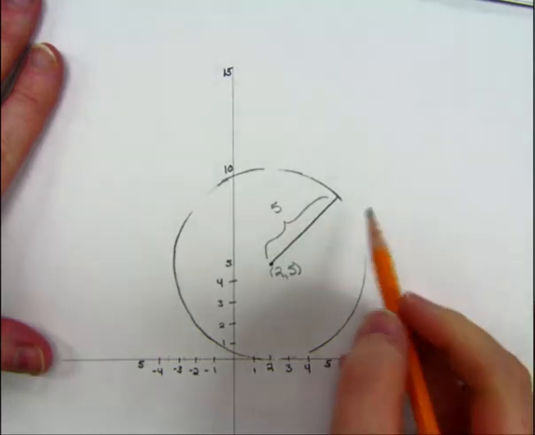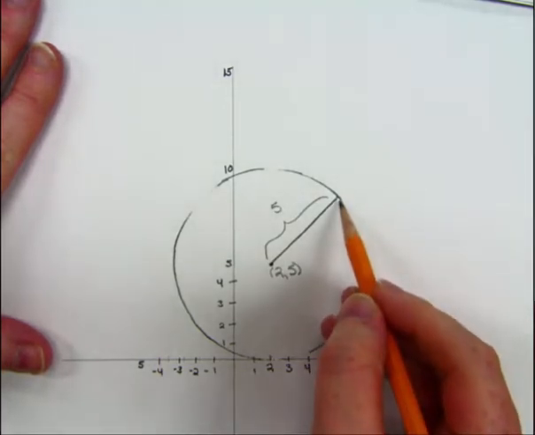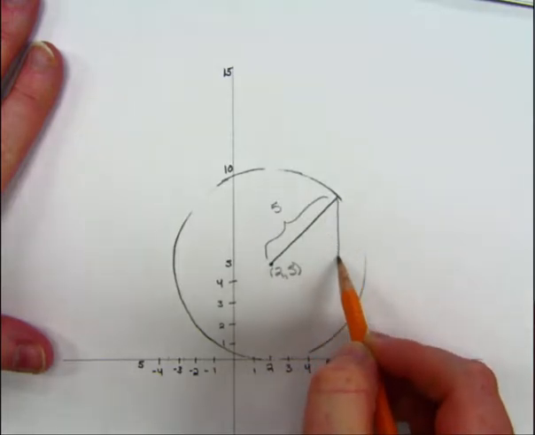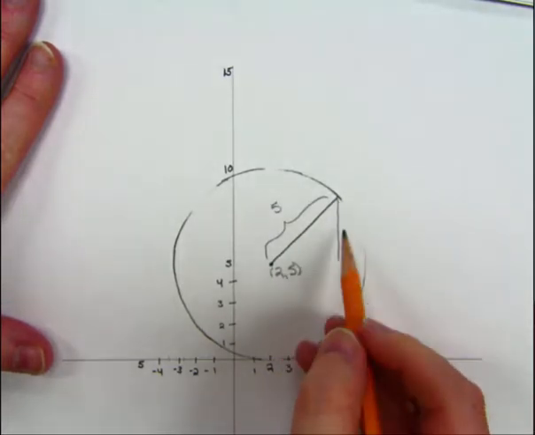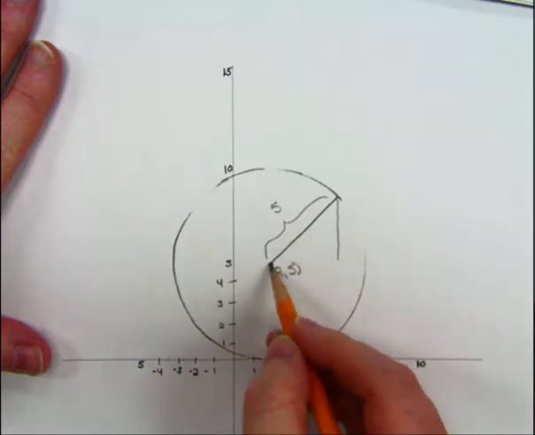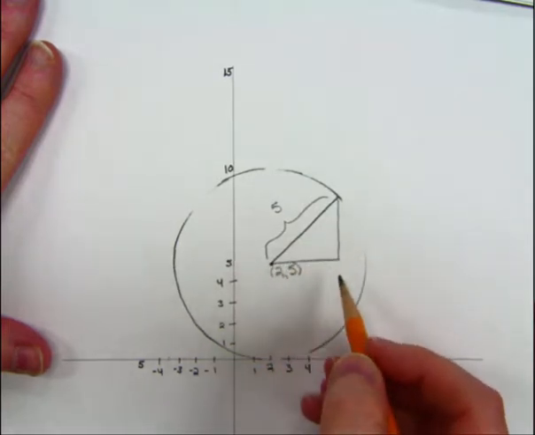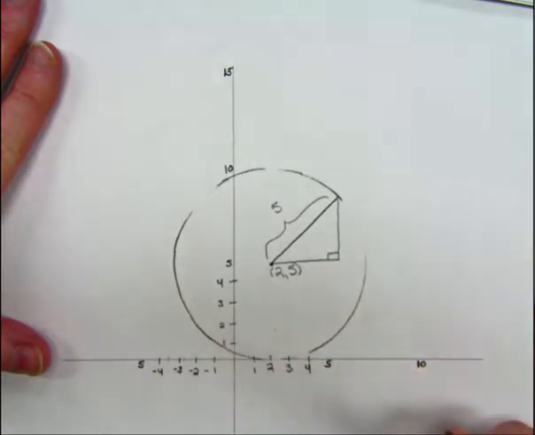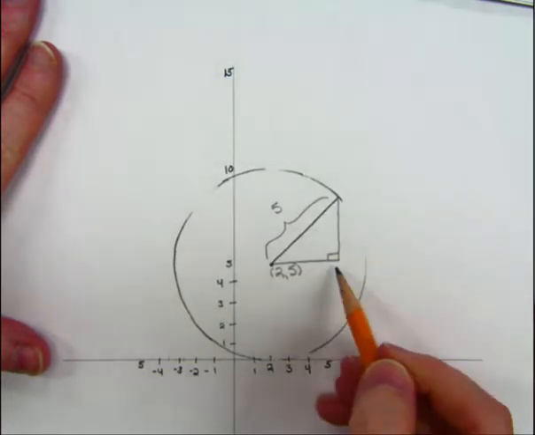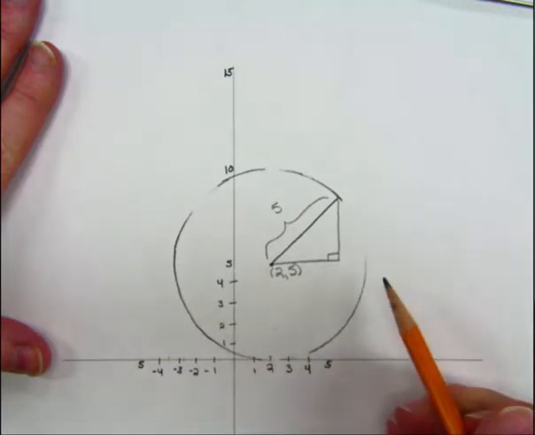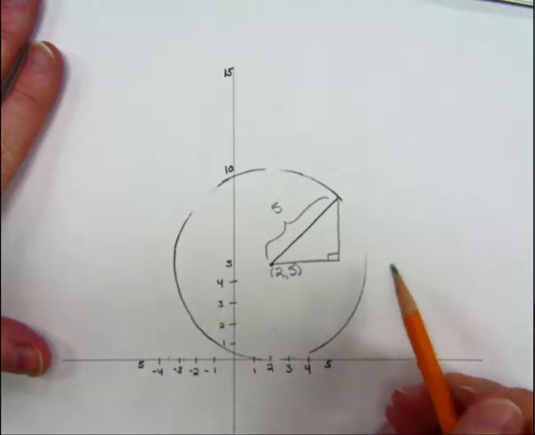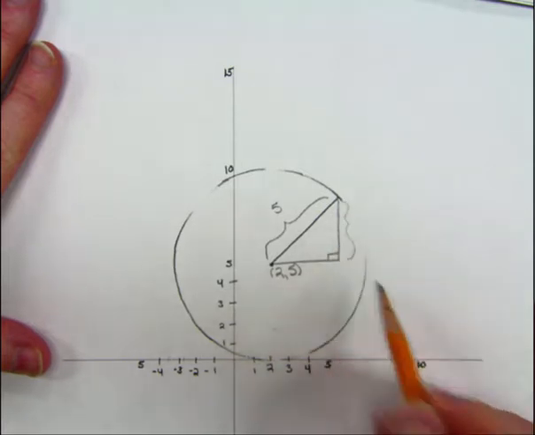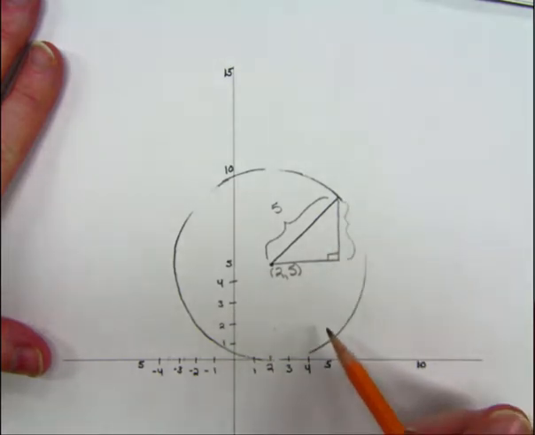Okay, now if we want to construct some lines to make this a little bit easier, let's draw a vertical line straight down from the point where it hits the circle, and a horizontal line straight across from the center. Okay, we constructed a 90-degree angle. These lines are perpendicular.